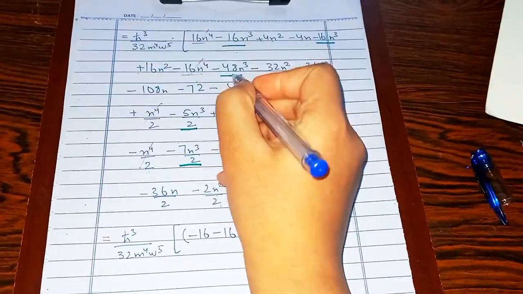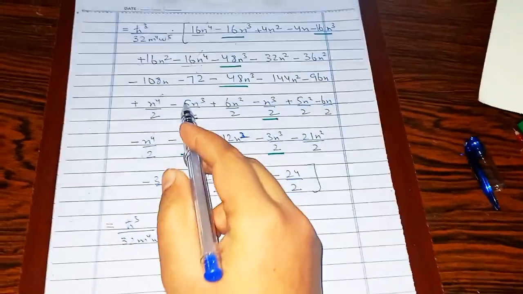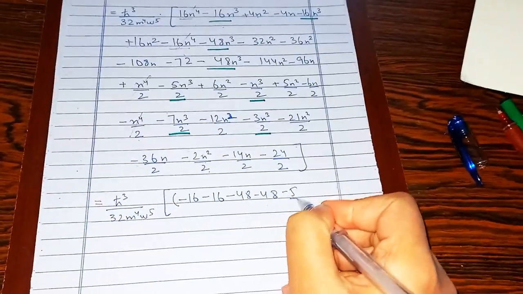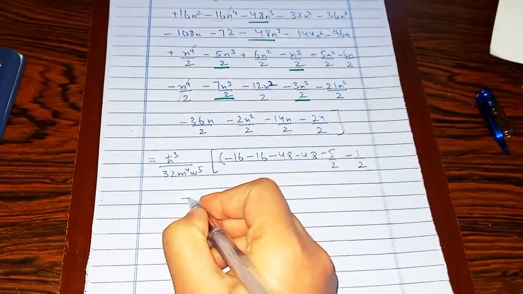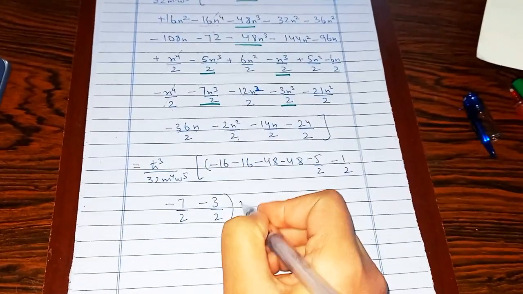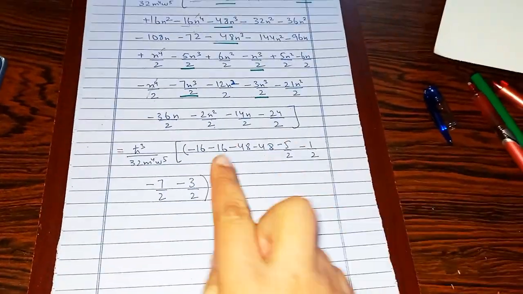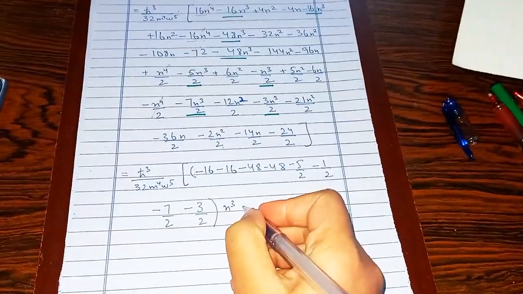So minus 16, minus 16, minus 48, minus 48, minus 5 by 2, minus 1 by 2, minus 7 by 2, and minus 3 by 2, and n³ outside of it. We'll add them up later. Let's write all the terms together first.